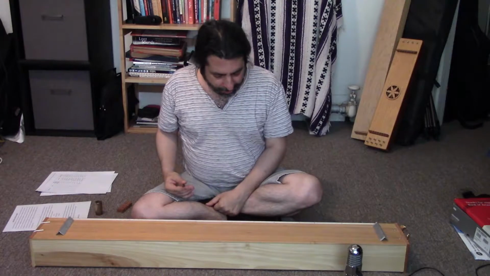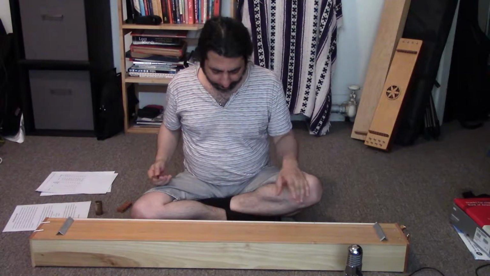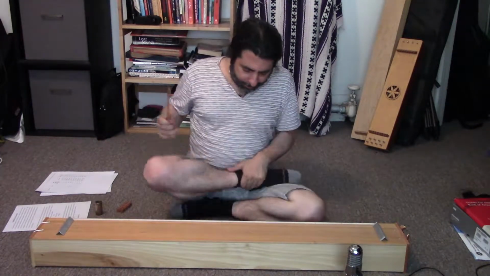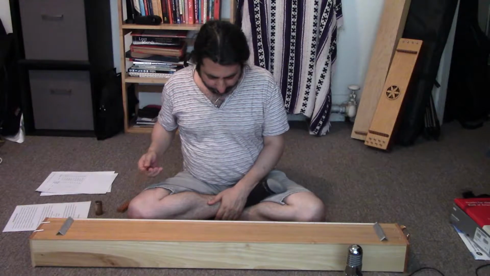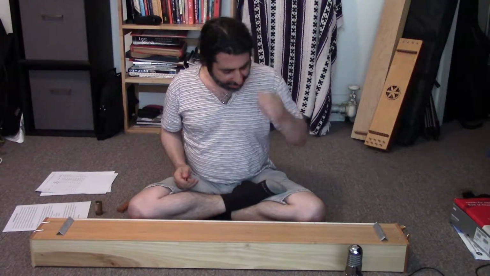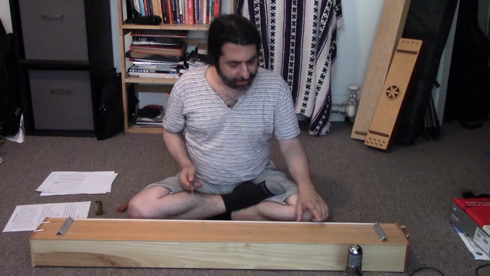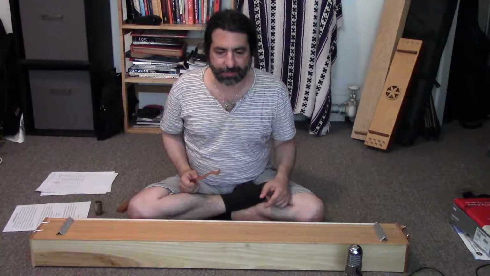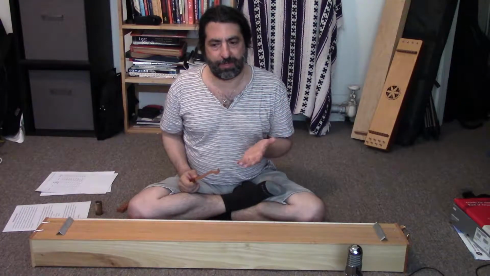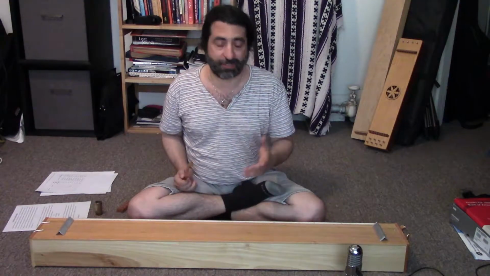So we've got 1, 2, 3, 4. Now from 4 we're going to go up to our 5th harmonic. The 5th harmonic is very close to what in equal temperament and contemporary Western music is a major third.